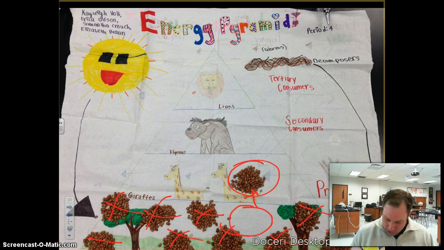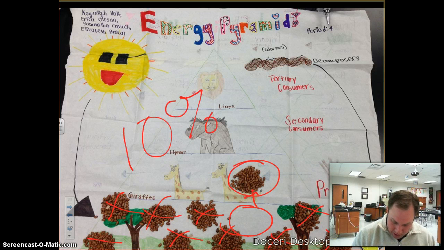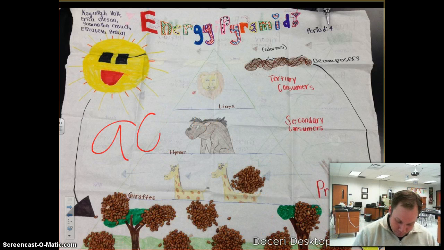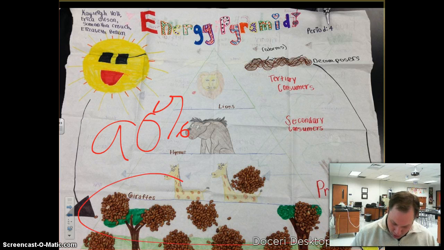If I do the math, one pile of 100 out of 10 piles of 100, so 100 out of 1,000, that's only 10%. Only 10% gets moved up to the next level, so the other 90% stays behind.